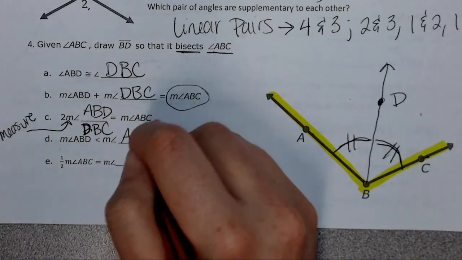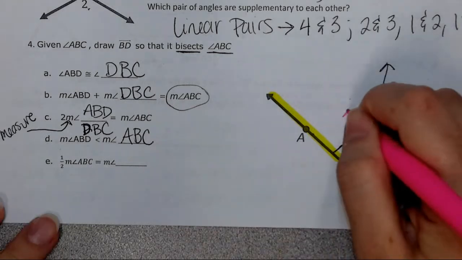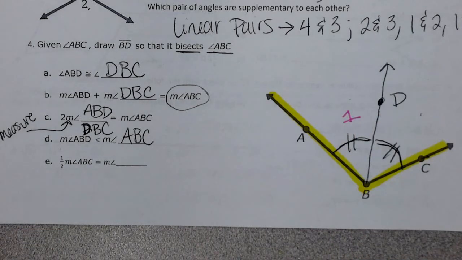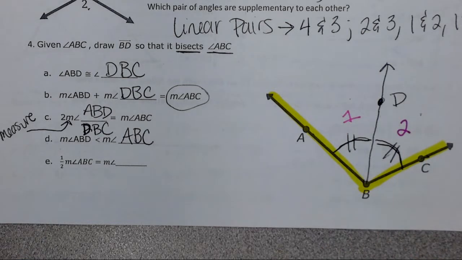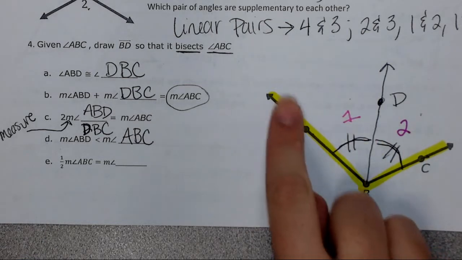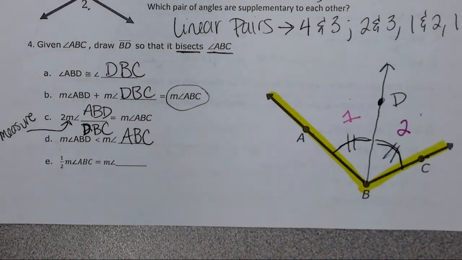Okay. This one says the measure of angle ABD is less than the measure of what angle? And so this only has one answer, and that's ABC. This angle right here, okay, is not less than this angle over here, because those two are congruent. So this angle is less than this whole angle, which is ABC.